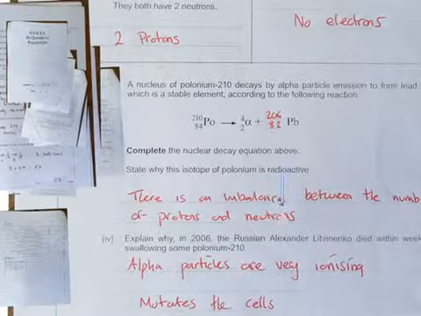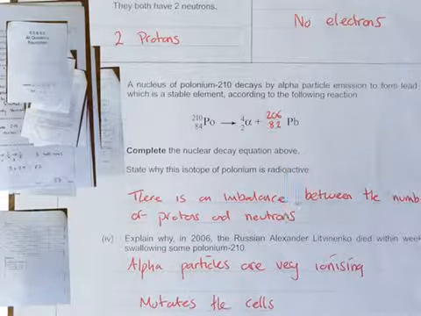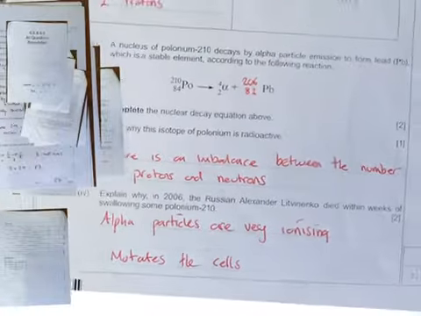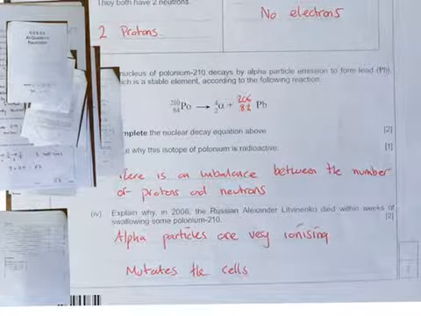State why the isotope of polonium is radioactive. Whenever something is radioactive, if it's asking you why something's radioactive, there's an imbalance between the number of protons and neutrons. We said it earlier. We're going to say it again.